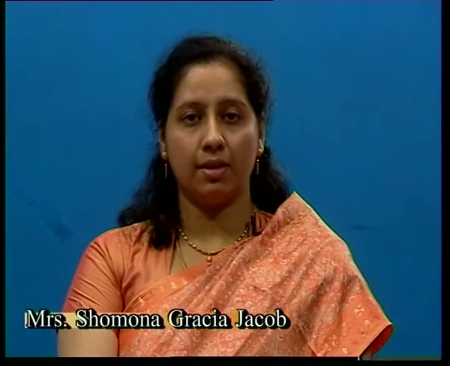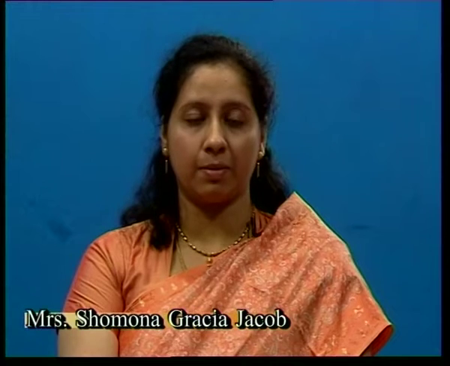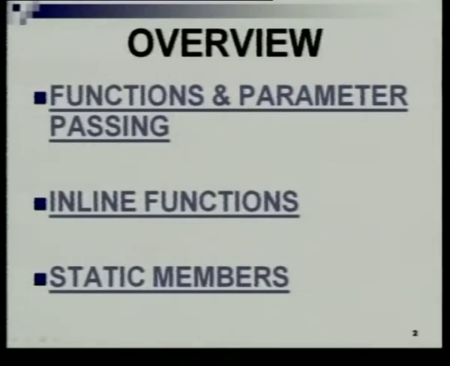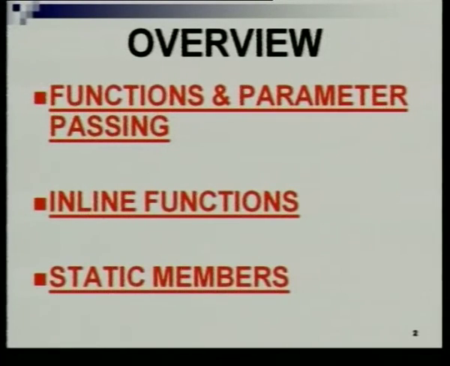Welcome to the UGC lecture series in computer science. In today's session, we are going to see about the different types of functions available in C++. The functions include the way we call a function, the way we execute a function, and how control is passed on to the function. Functions and parameter passing, inline functions and static member functions also.